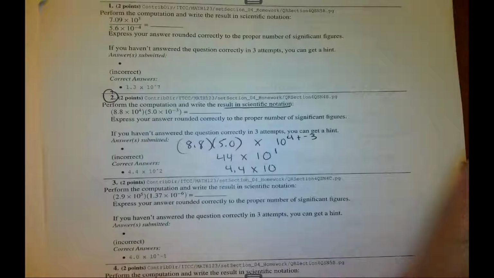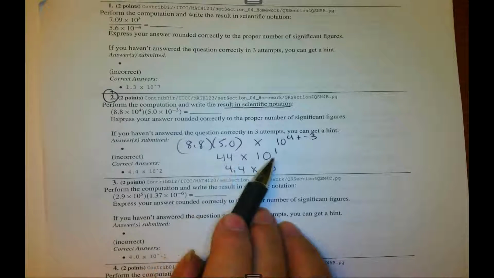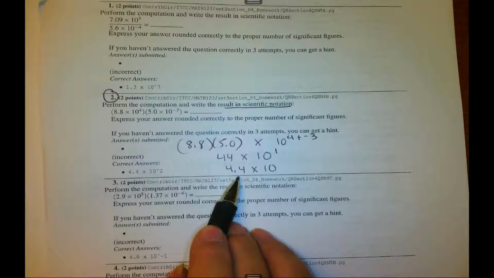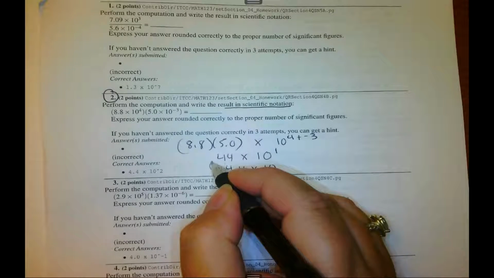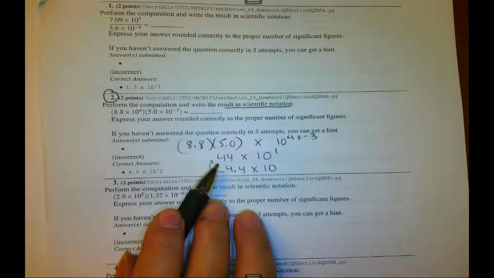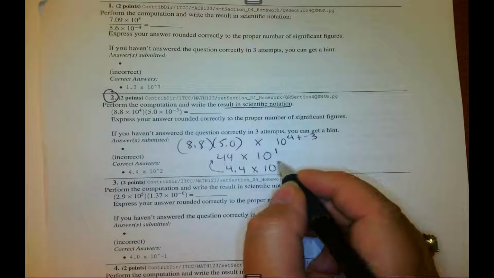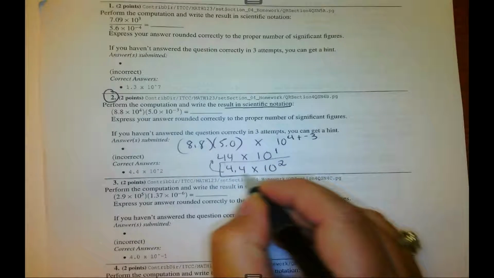You get 44 times 10 to the 4 minus 3, which is 10 to the first, but we can only have a ones place in scientific notation. So that becomes 4.4. To go back to 44, we'd have to multiply 4.4 by 10. So we need one more factor of 10, so that 1 plus 1 is 2.